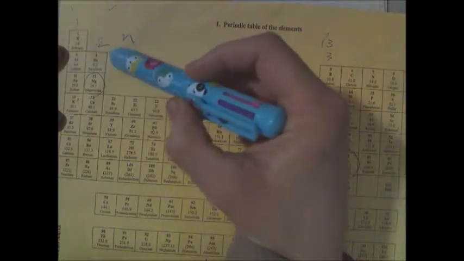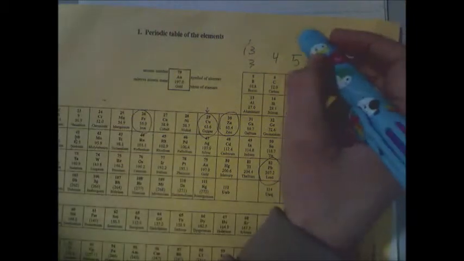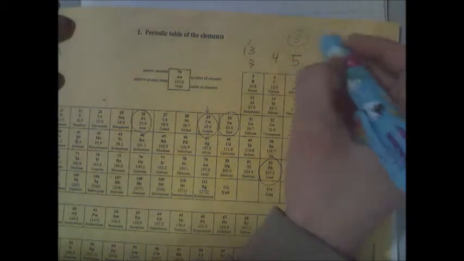Okay, so basically in terms of bonding, if you're in groups 1, 2, or 3, now 13, you will react by losing electrons because you have 1, 2, or 3 electrons in your outer shell. If you're in group 4, you can go either way. And if you're in group 5, 6, and 7, you need 3 electrons to fill your outer shell, 2 electrons, and 1 electron. So you will gain electrons.